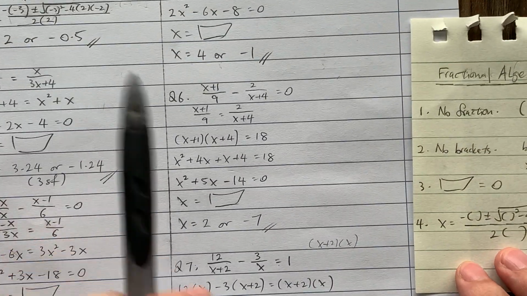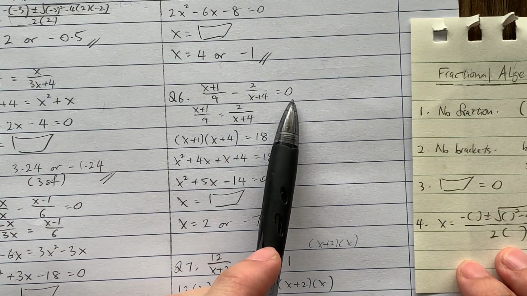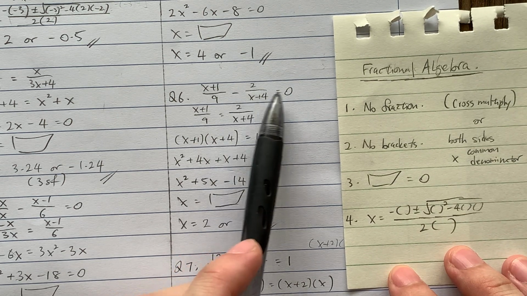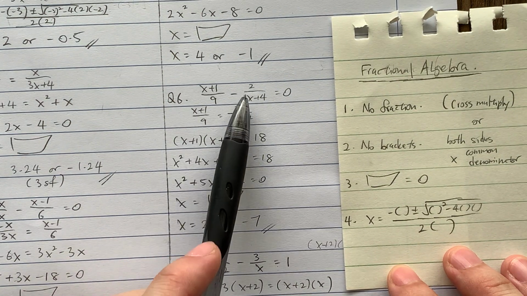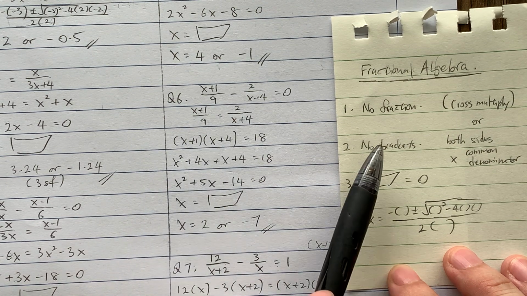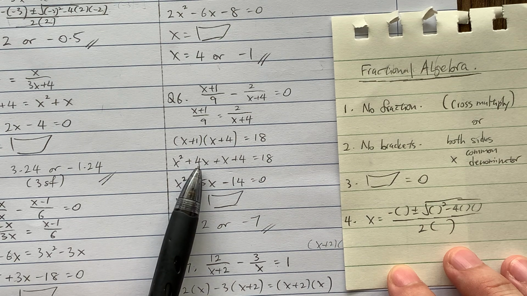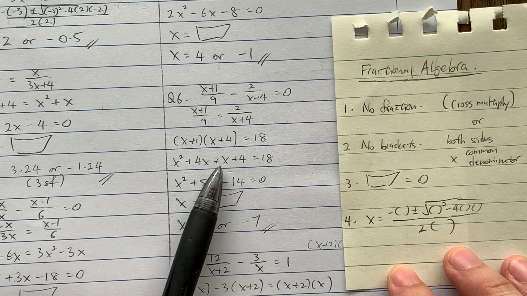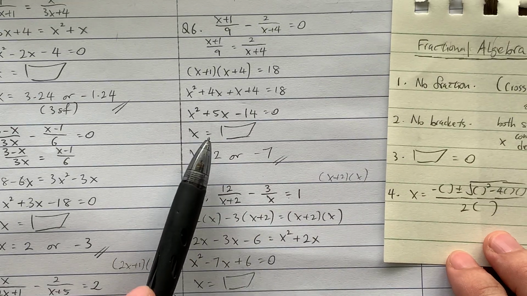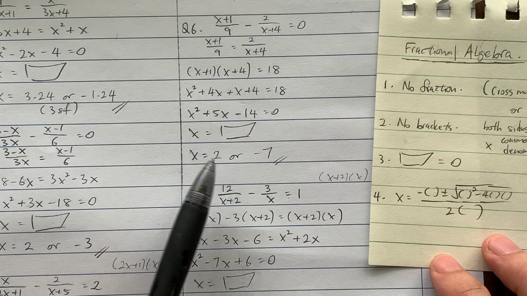Okay, so the next question, we are back to this. Again, look at the equals 0 here. Once you have equals 0, you want to shift this over and then cross multiply to get this. Expand this to get no brackets. Once you get this, you're going to shift the 18 over, equals 0, and then formula, mode 33.